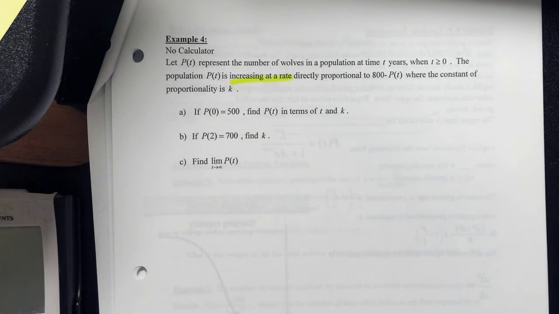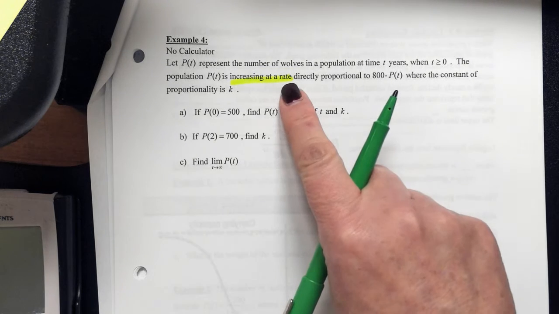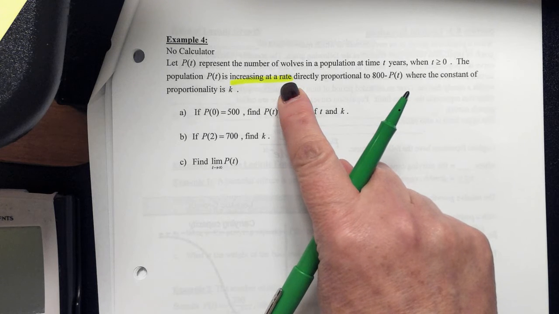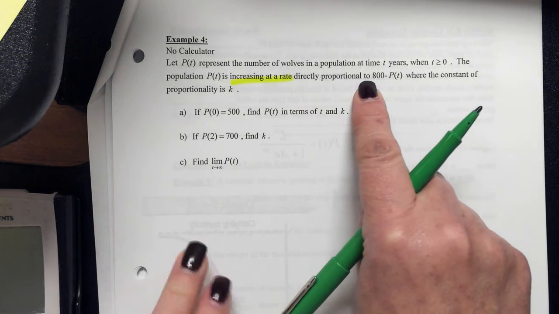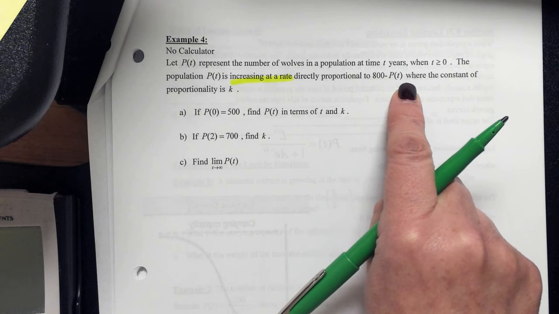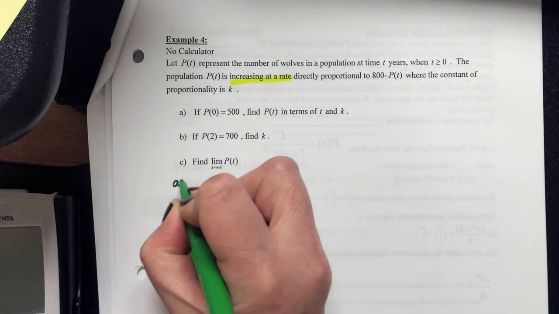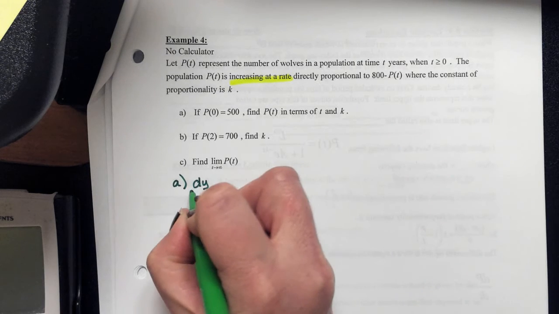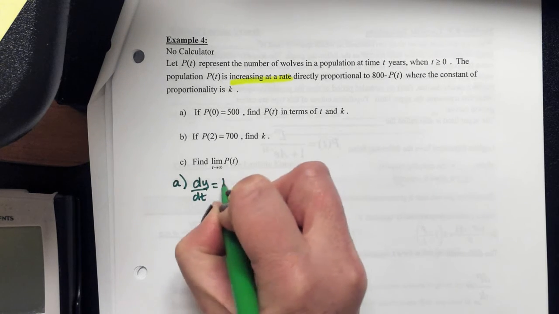So what does that tell me that they're giving me? Increasing at a rate. So in terms of calculus, what does that mean? They're giving me a derivative. Proportional to 800 minus P of t. So again, if you think about what we just talked about, the differential form of an exponential function, remember, is your dy dt is equal to k times y.